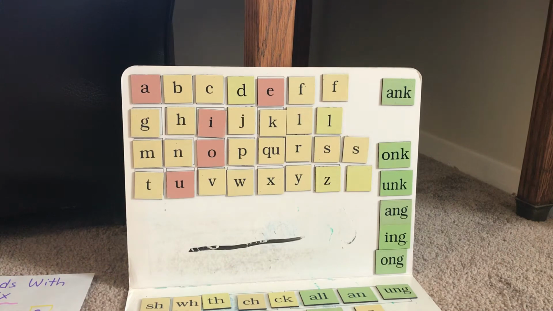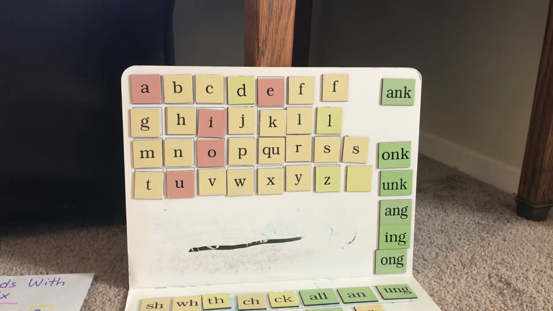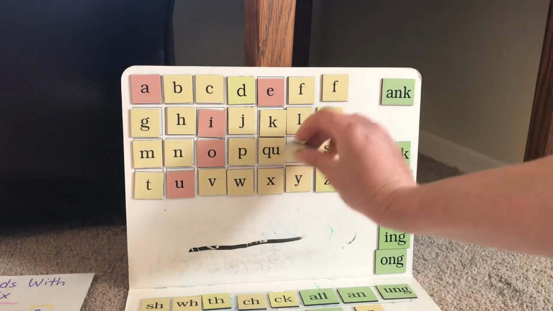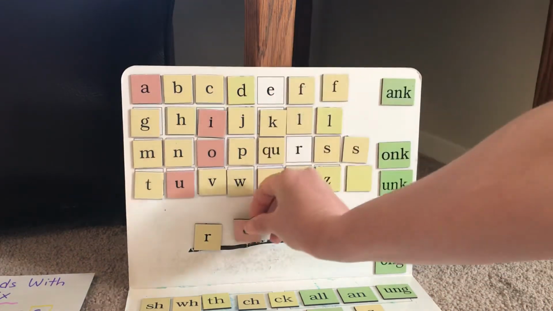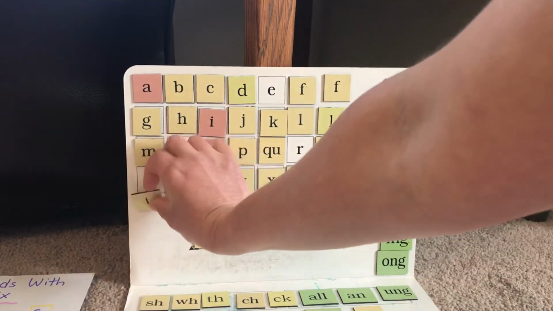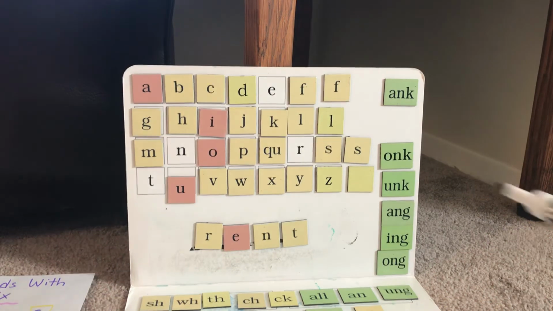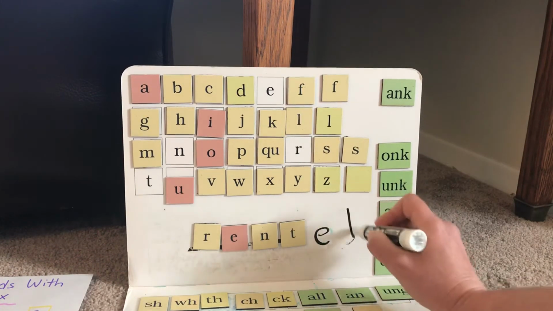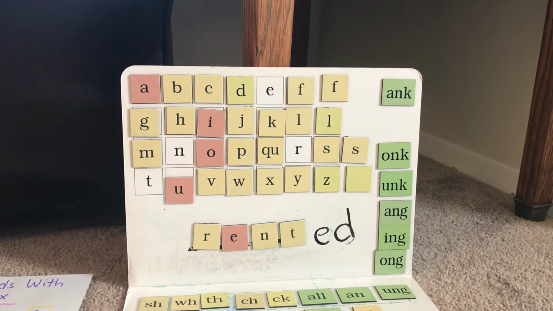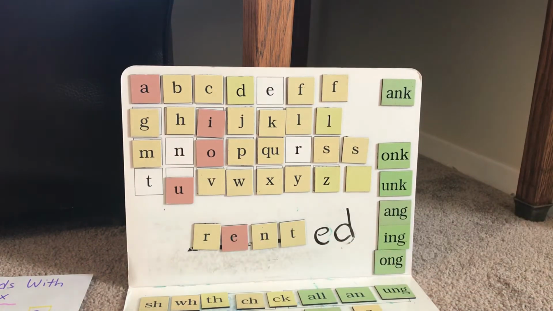Okay, last one. Let's make the word rent. Tap it with me. Rent. Now, we'll first make rent. Now I want my word to say rented. Like I rented an apartment yesterday. I already did it. I can add ed. So now read the word with me. Rented, rented.